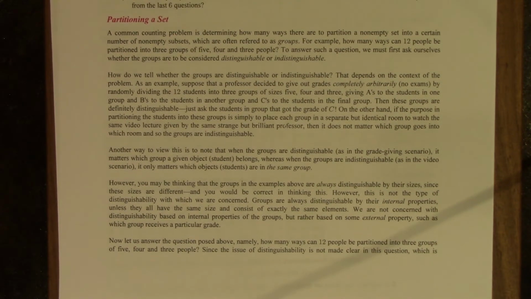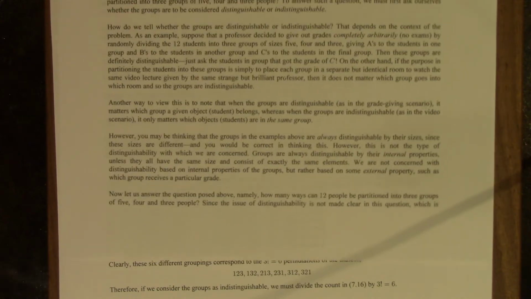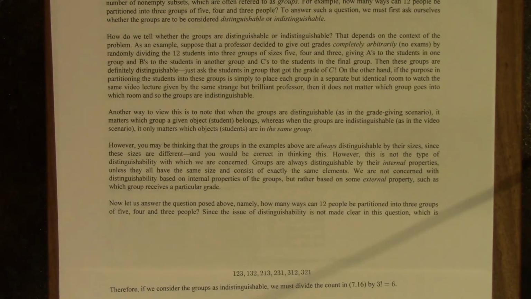Now you may be thinking that the groups in this example in particular, of the 12 students being placed in groups of 5, 4, and 3, are always distinguishable by their sizes, right? Since the sizes are different, you can always distinguish the 3 groups by their sizes. And that's correct, but that's not the type of distinguishability that we are concerned with.